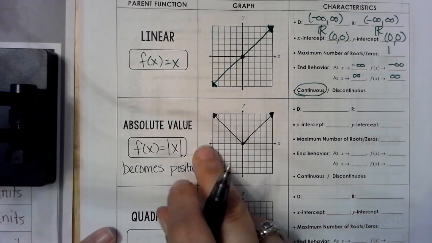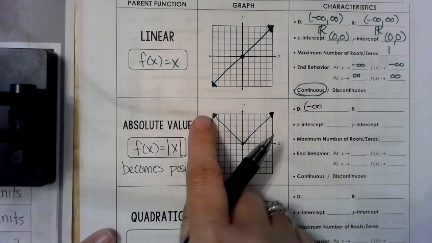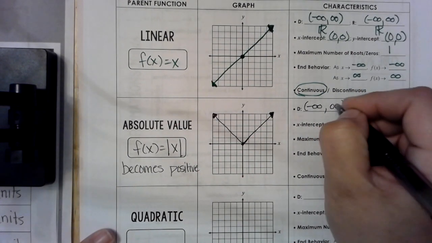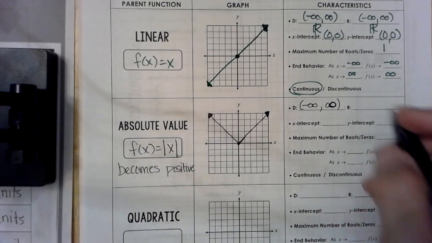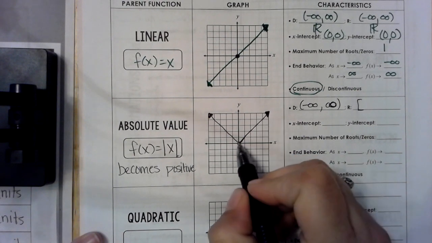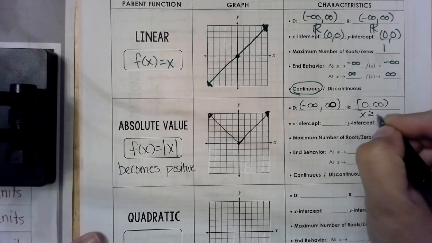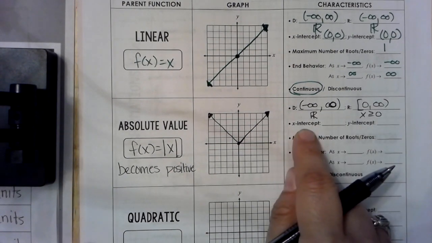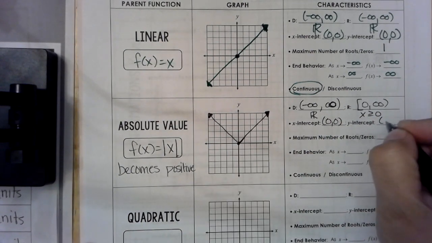So our domain is, as you're walking from left to right, we come to an arrow, which is negative infinity. And then we keep going across, and x becomes positive infinity. Now with our range, we have to start at the bottom. As we go up, the very first thing we come to is at 0. And it is existing, so we have a dot there. So we have a bracket 0 to infinity, or y is greater than or equal to 0. That's another way we could write it. So it's all real numbers for domain, and y is greater than or equal to 0 for range. The x-intercept is at 0, 0. The y-intercept is at 0, 0.